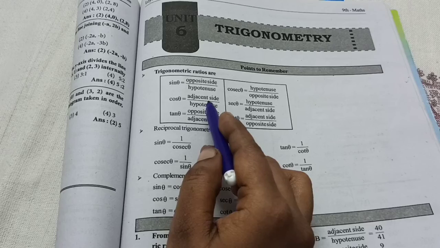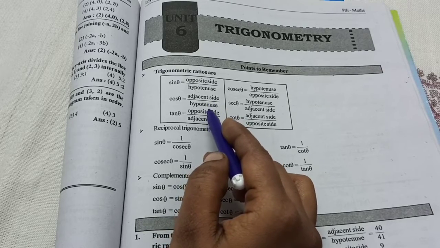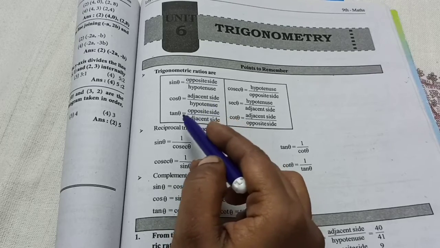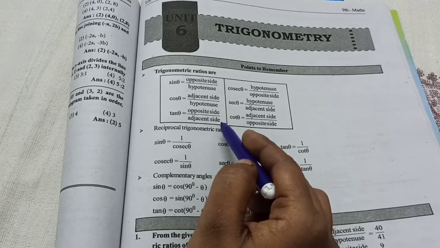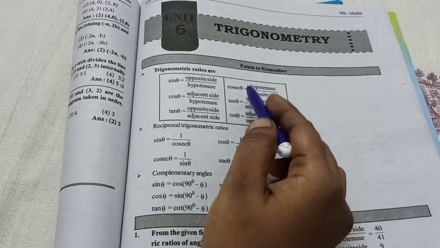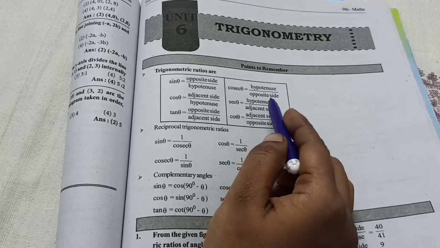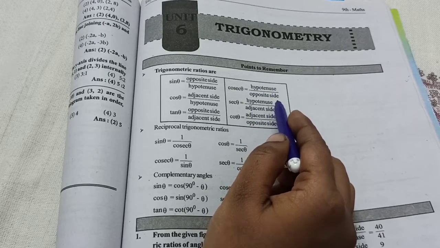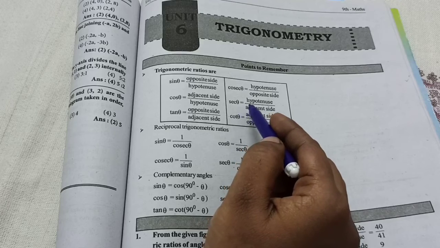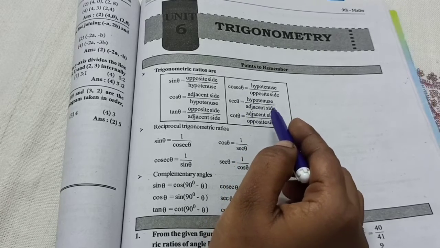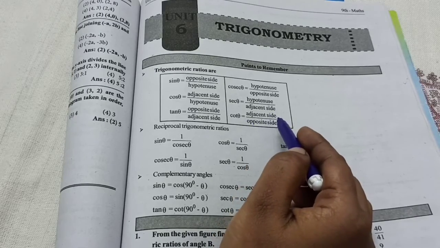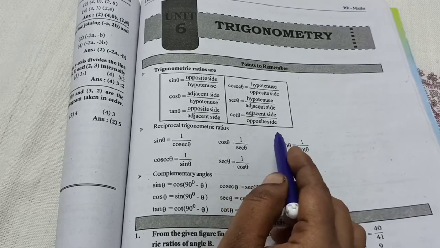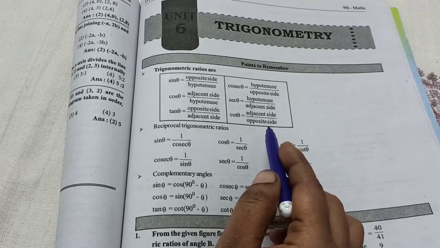Then cos theta is adjacent side divided by hypotenuse. Then tan theta is opposite side divided by adjacent side. Then cosecant theta is hypotenuse divided by opposite side. Then secant theta is hypotenuse divided by adjacent side. Cot theta is adjacent side divided by opposite side. You know very well, isn't it?